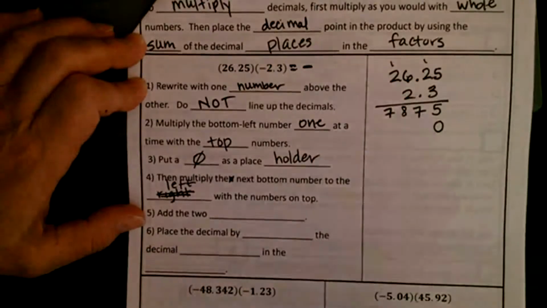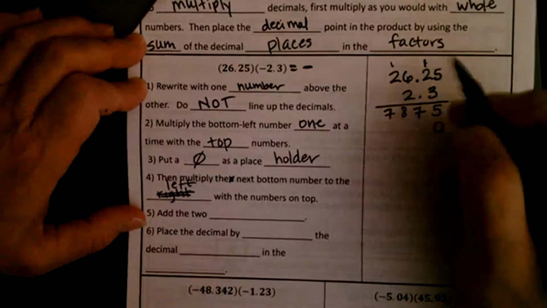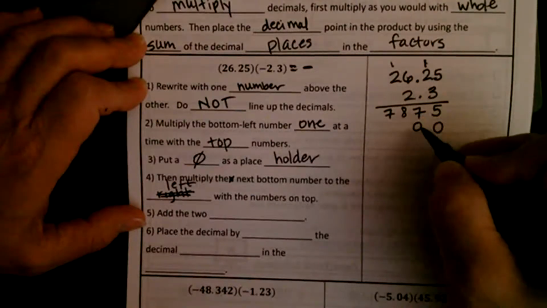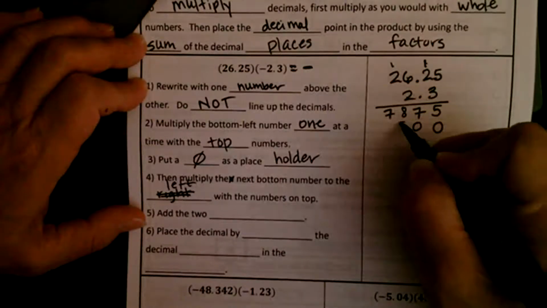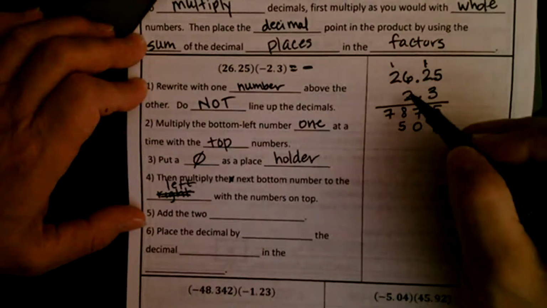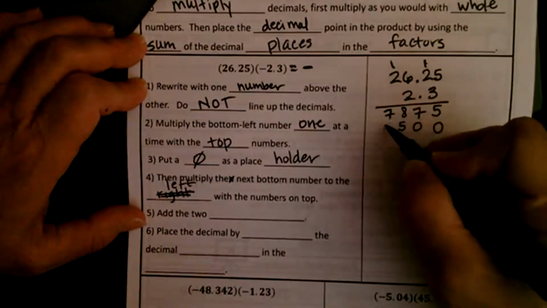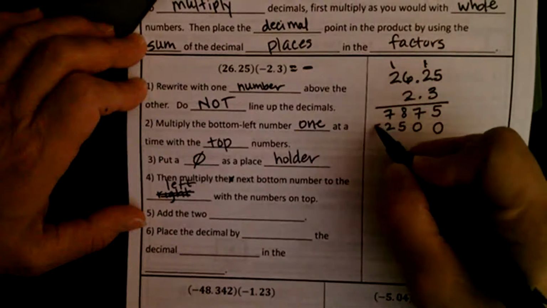All right, ready? So 2 times 5 is 10. Carry the 1, bring down the 0. Okay, notice I put it under the very next number. 2 times 2 is 4, plus 1 is 5. Okay, 2 times 6 is 12. So carry the 1, bring down the 2. 2 times 2 is 4, plus 1 is 5.